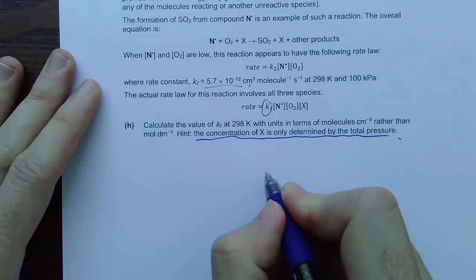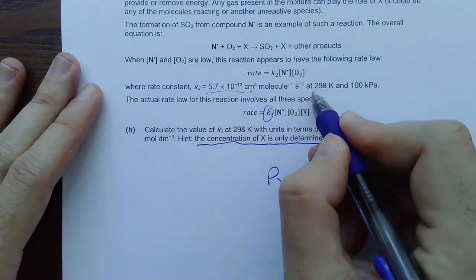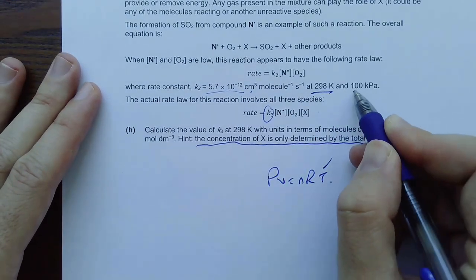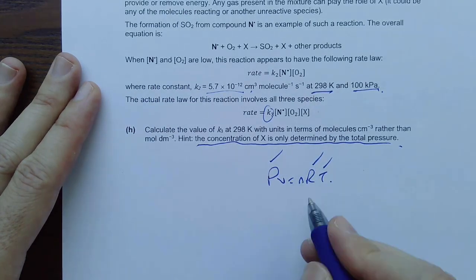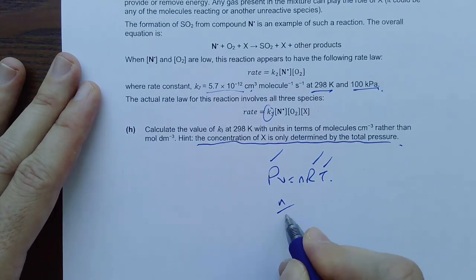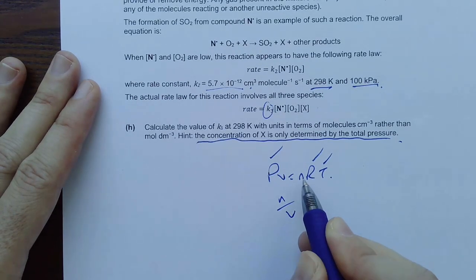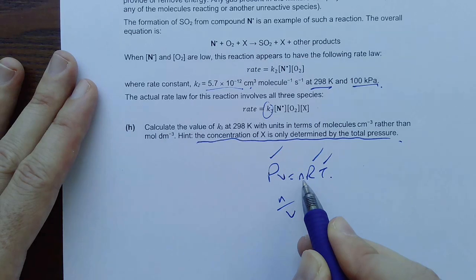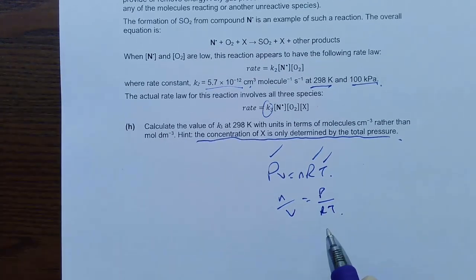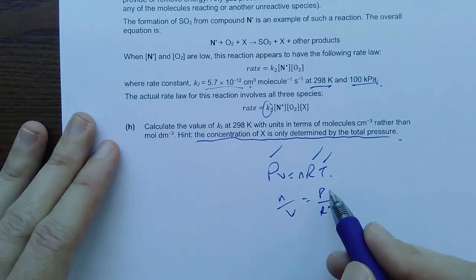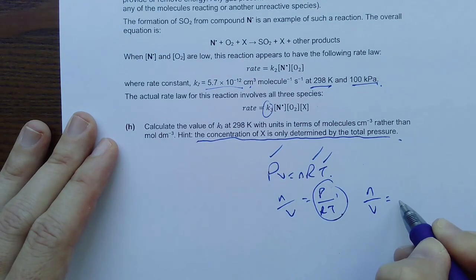But if we think about it, PV equals nRT. Now, I'm fixing the temperature at 298, and I'm fixing the pressure at 100 kilopascals. So I can rearrange this equation, R is a constant as well, to give me n over V, which is concentration, right? Moles divided by volume, is equal to P over RT. Now, all of these are constant, so essentially n over V is a constant.